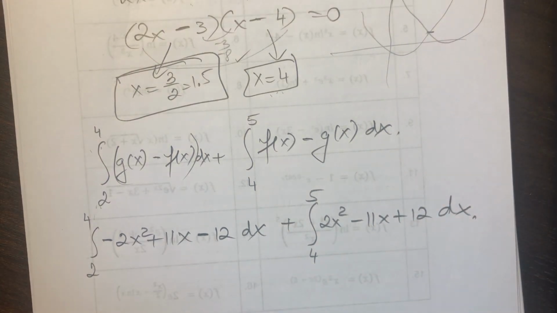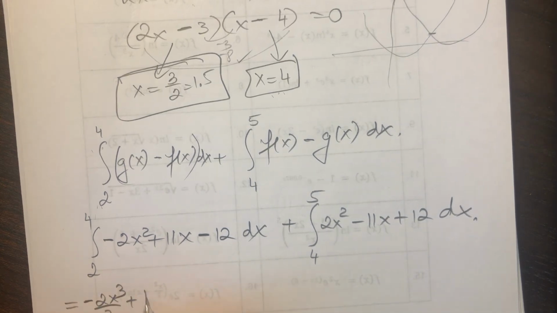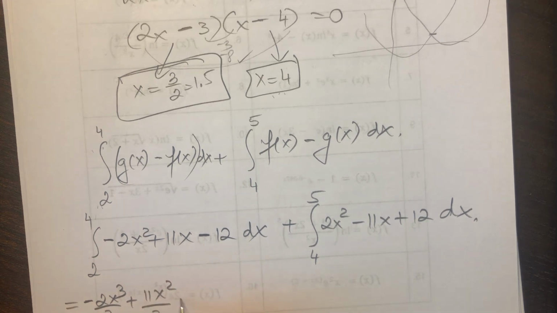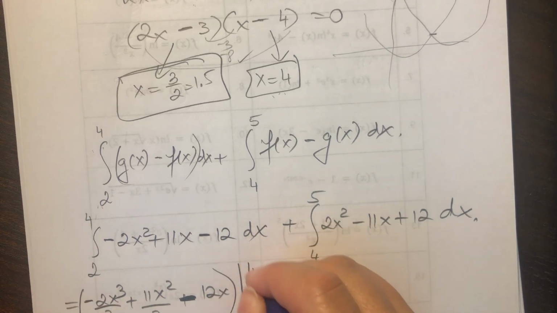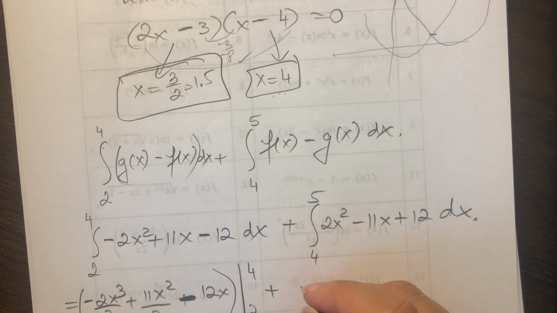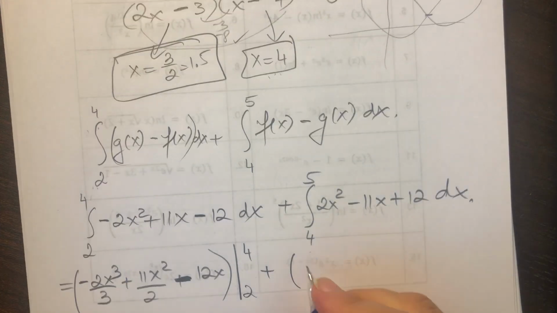So I'm copying them with opposite signs. This is going to be negative 2x to the third over 3, plus 11x squared over 2, minus 12x.